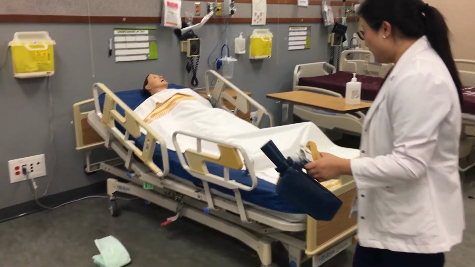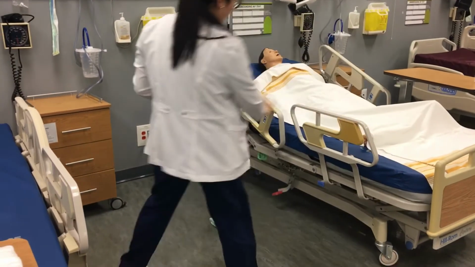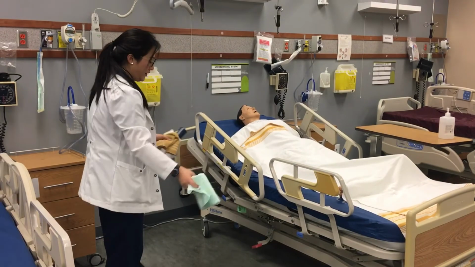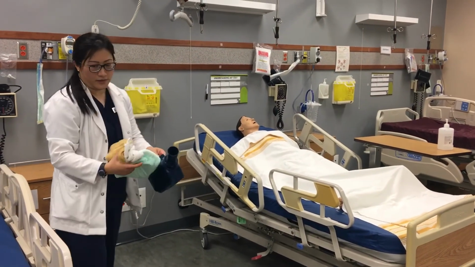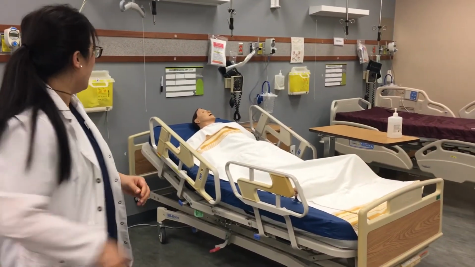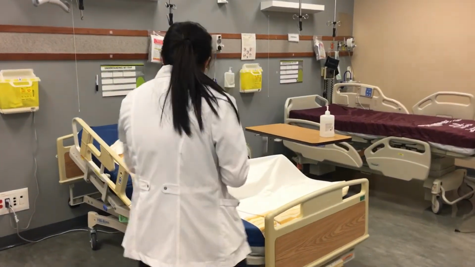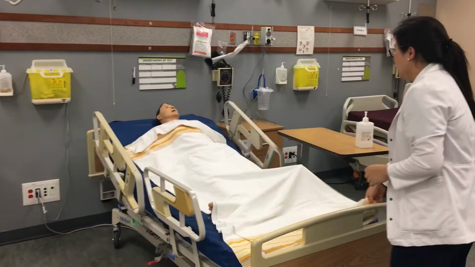And walking around the room to see if there's any things on the floor, any hazardous things, wires, cords, equipment that you can discard. As well, making sure there's good lighting. And I think that's it.